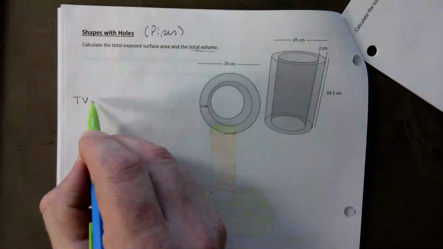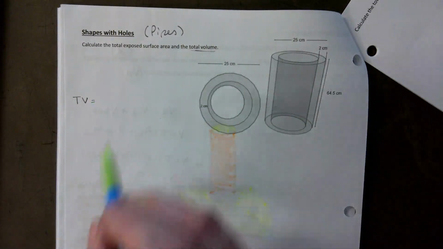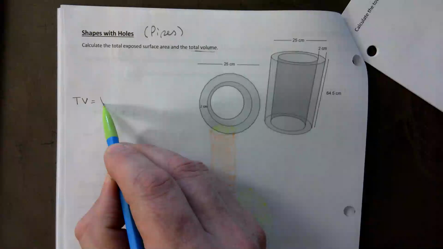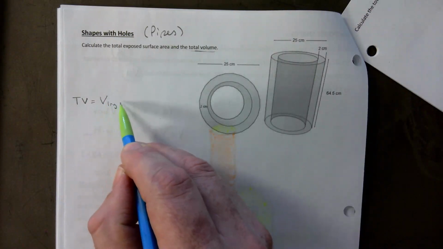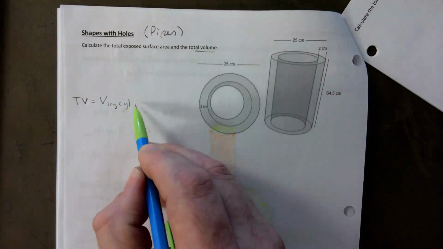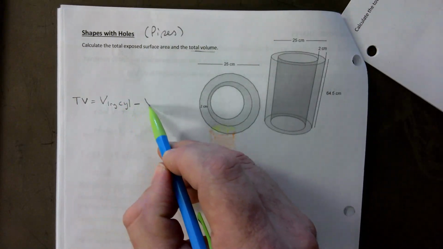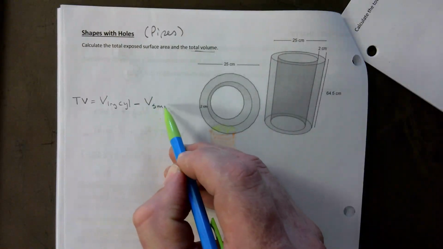Total volume would be volume of large cylinder minus volume of small cylinder.